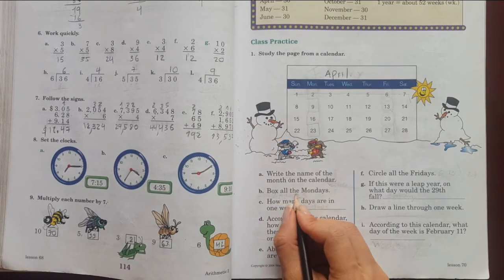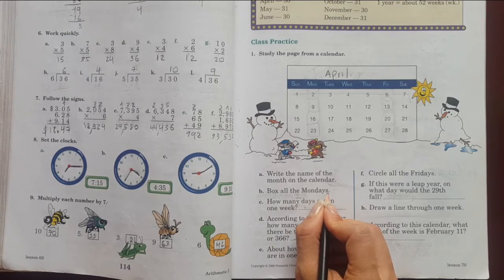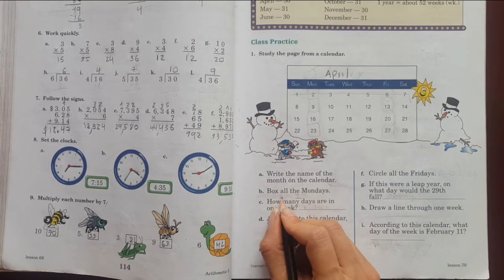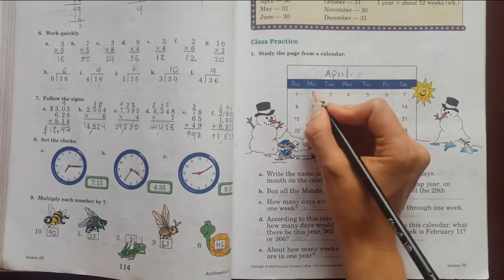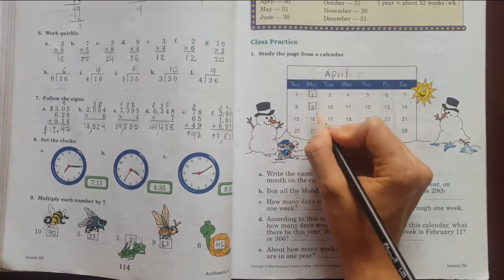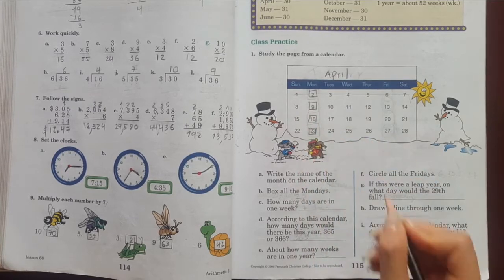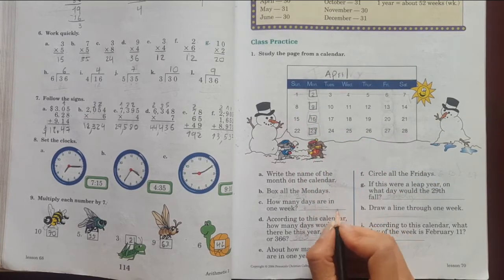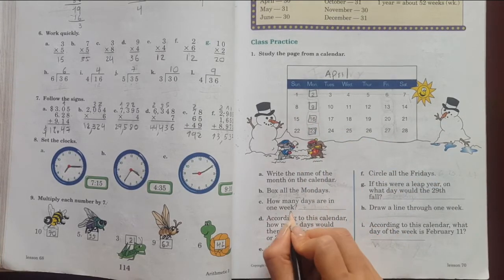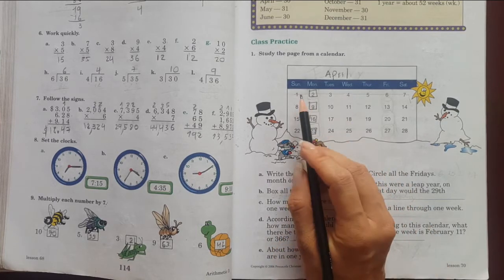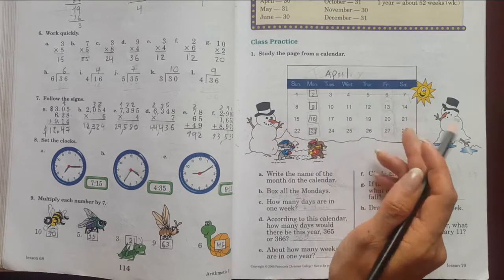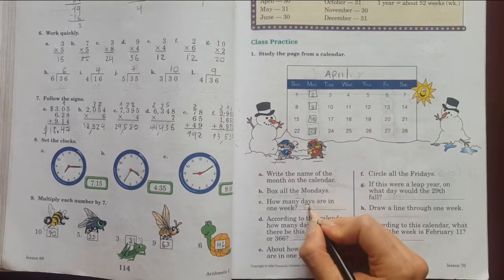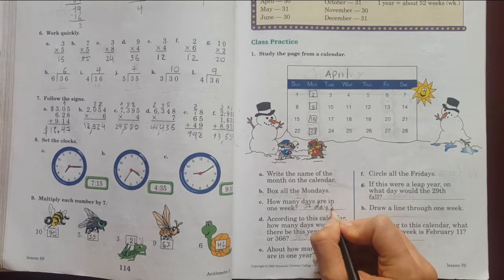B, box all of the Mondays. Enciérrale una cajita a todos los lunes. So, Monday, Monday, Monday, and Monday. You see? How many days are in 1 week? ¿Cuántos días hay en una semana? 1, 2, 3, 4, 5, 6, 7. 7 days here. Write down 7 days.